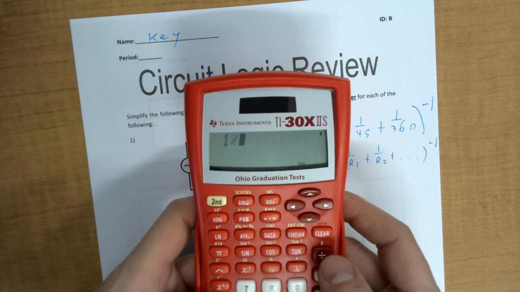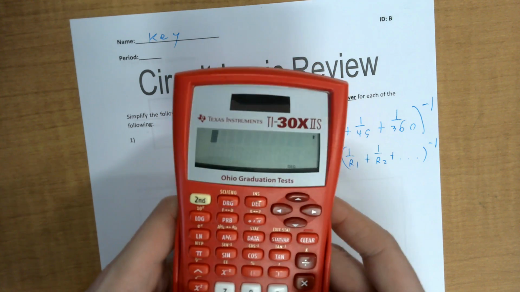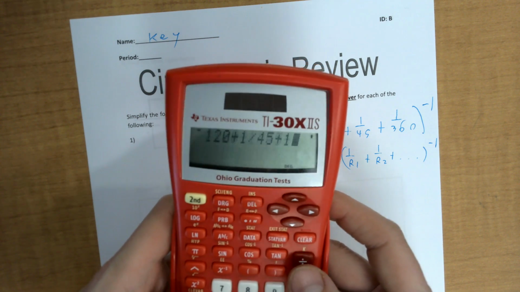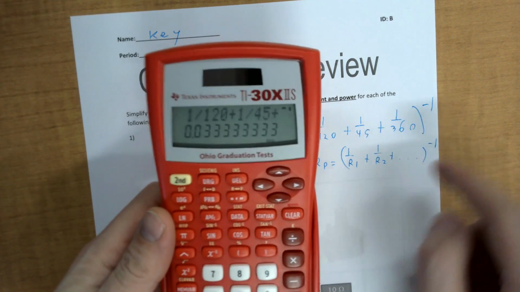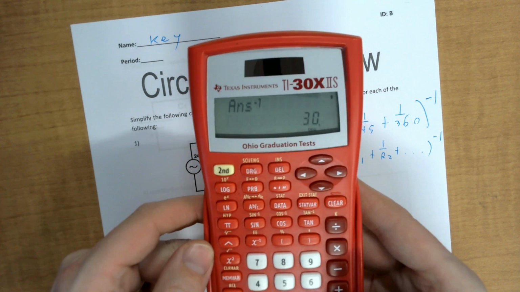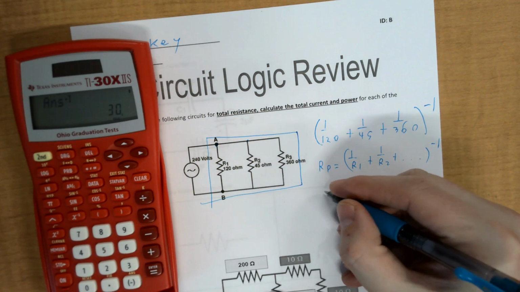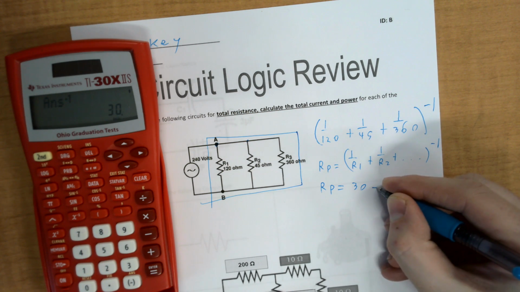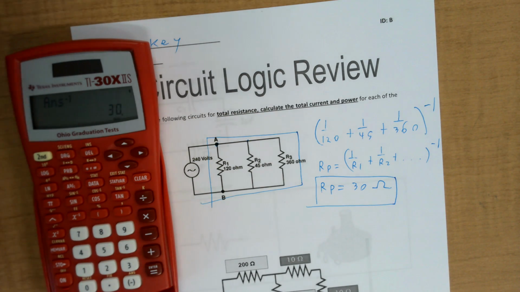So you could just grab a calculator and add the fractions. I didn't mean to hit there. Oh well, add the fractions. Plus 1 divided by 45 plus 1 divided by 360. You enter, you get that number, and of course it says inverse 1, so you can hit the inverse 1 power on your calculator, which just flips it, and you're going to get 30. So our resistance parallel is 30. So there's our resistance. Cool.